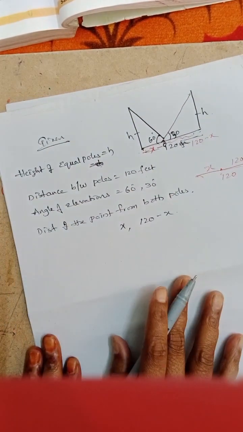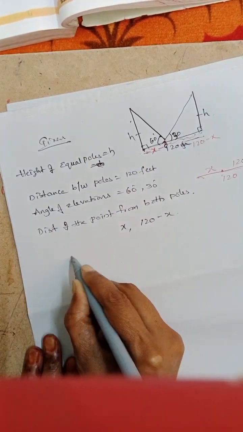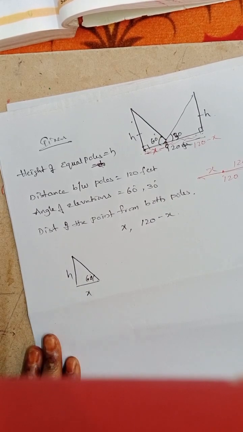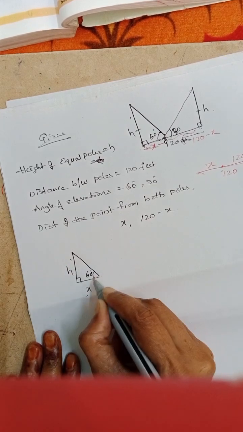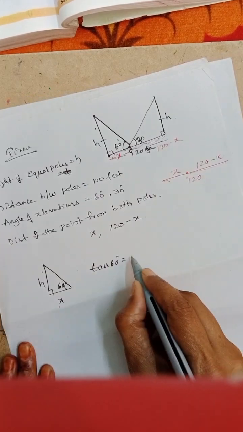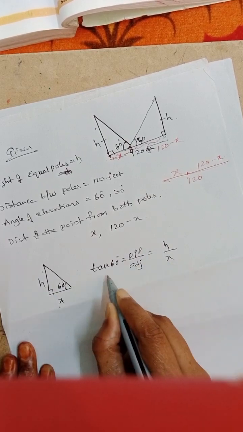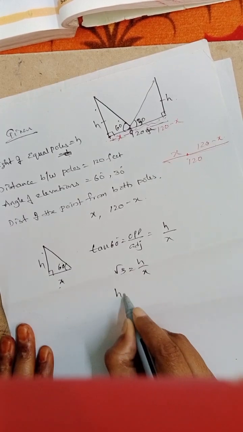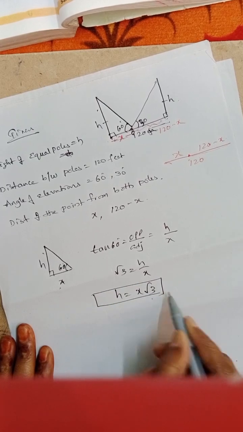Now let us solve the problem. Let us take the first diagram. We know these are always perpendiculars. In the first triangle, the angle of elevation is 60 degrees, this is h and this is x. For 60 degrees, this is the opposite and this is the adjacent. Opposite by adjacent is tan. So tan 60 degrees equals opposite by adjacent, which is h by x. Tan 60 is root 3, so root 3 equals h by x. Then h is equal to x root 3. So the height of the equal poles is x root 3 meters or feet.